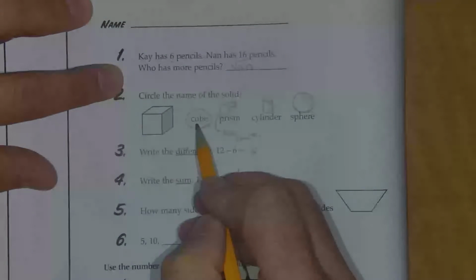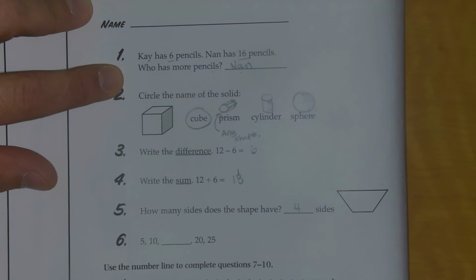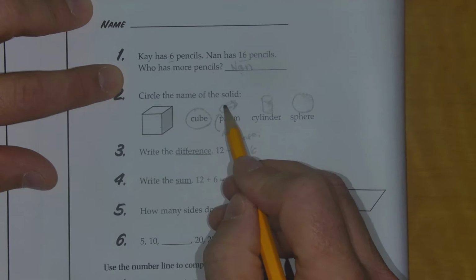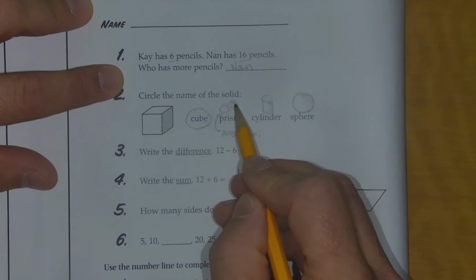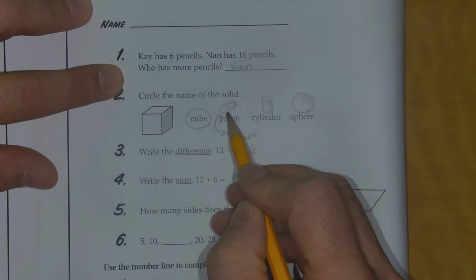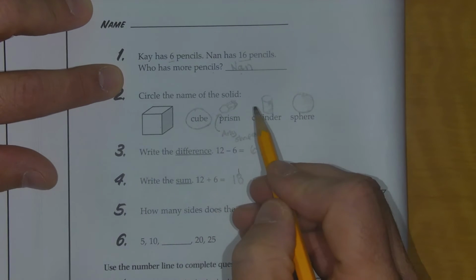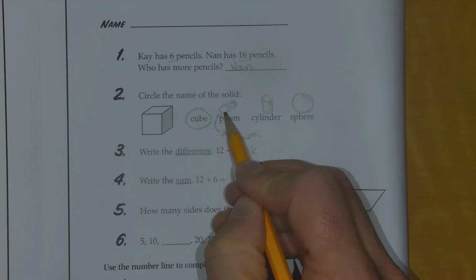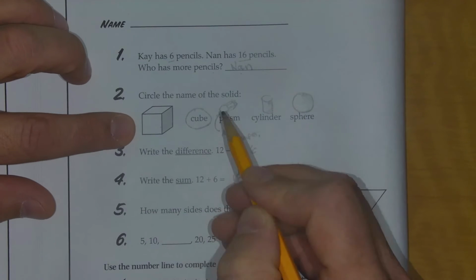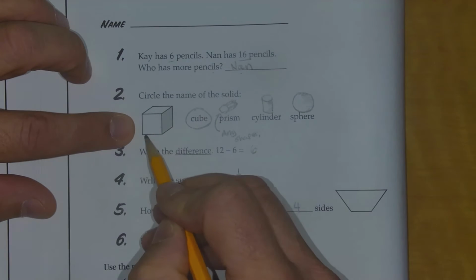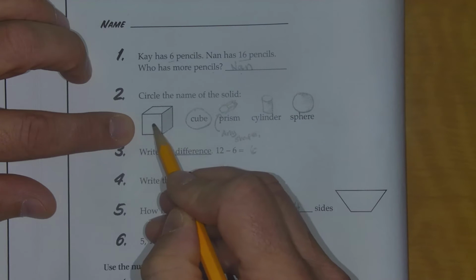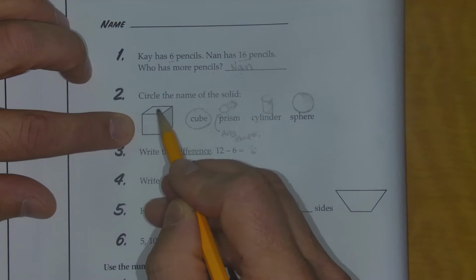Circle the name of the solid. This one is a cube, just like a playing dice. A prism is actually any shape that has a flat side and the same flat side on the back, but it's three-dimensional. So in this case, I drew a hexagon. You don't have to draw anything, but that's just what it is. It could be a hexagon, a pentagon, an octagon, any kind of odd shape. So a cube uses a square, and it has a proper name because the sides are all the same square. They're all the same sides.